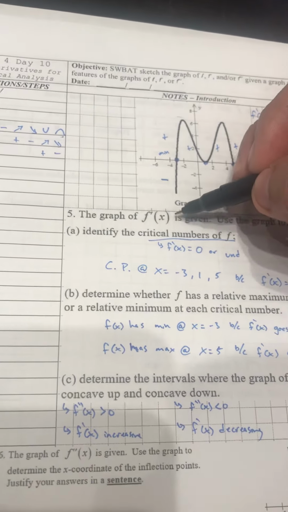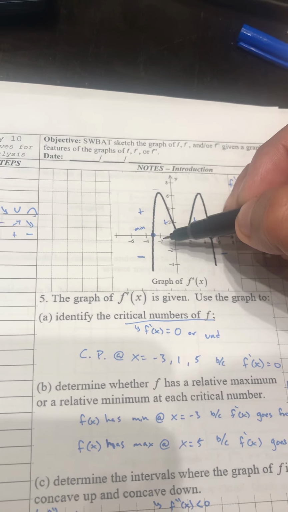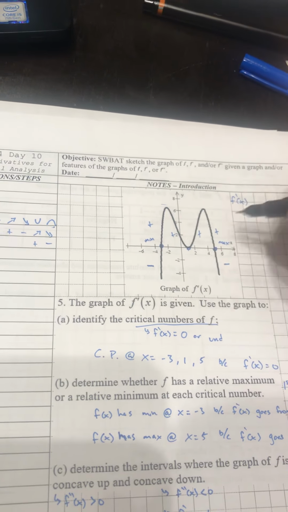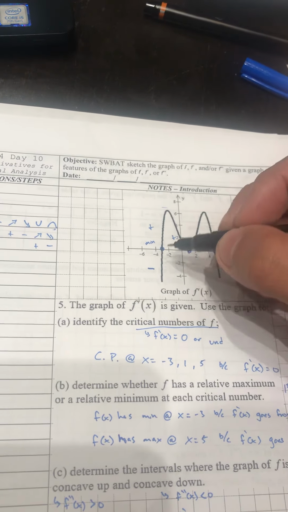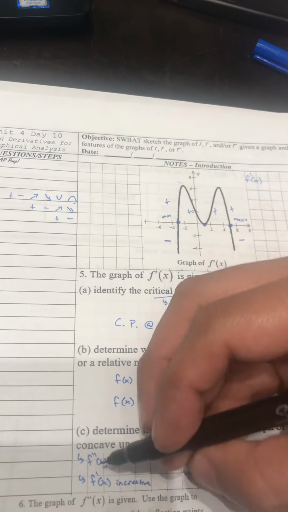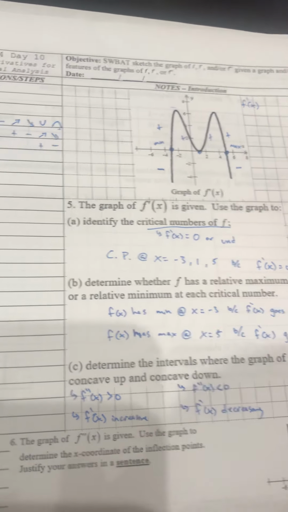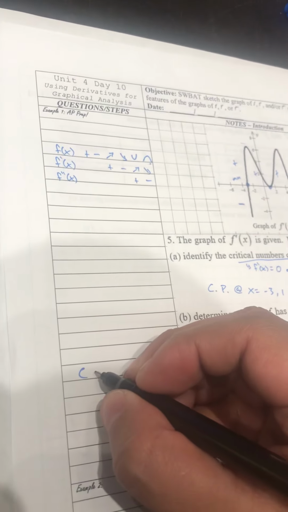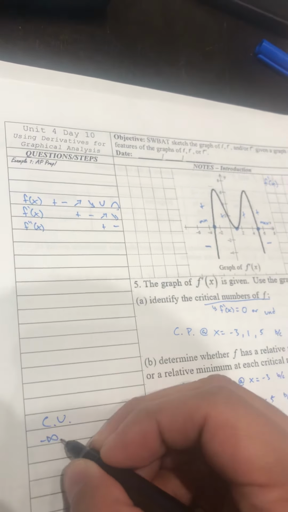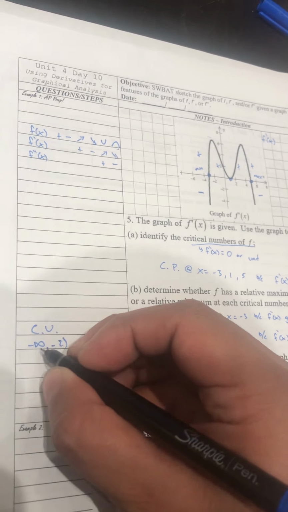So from negative infinity all the way up to negative 2, is that going to be concave up or concave down? What is the derivative? Remember, this is a graph of the derivative. Here, the derivative is increasing, so if the derivative is increasing, it is concave up. I'm just going to write it on the side: concave up from negative infinity all the way to negative 2.